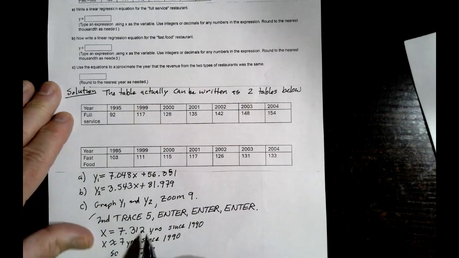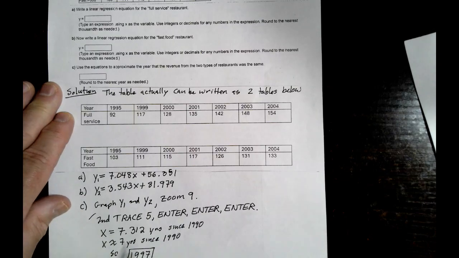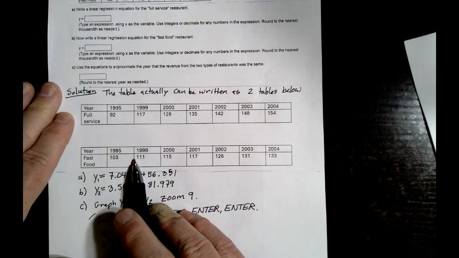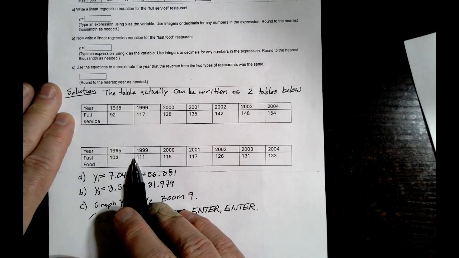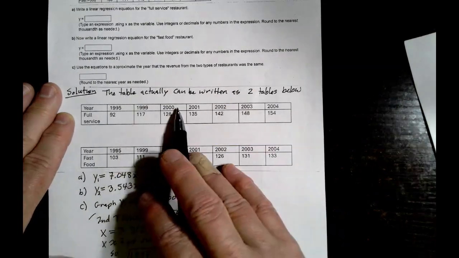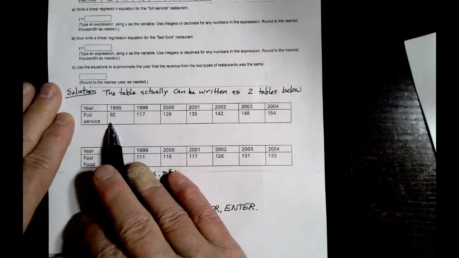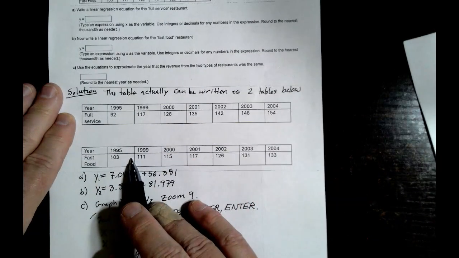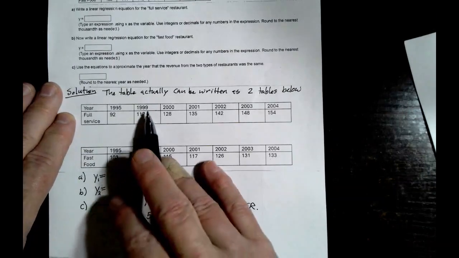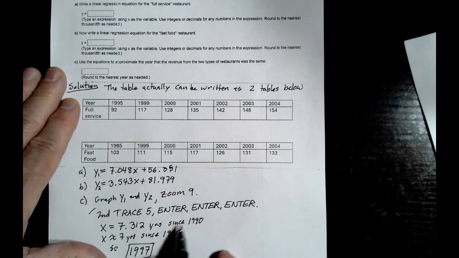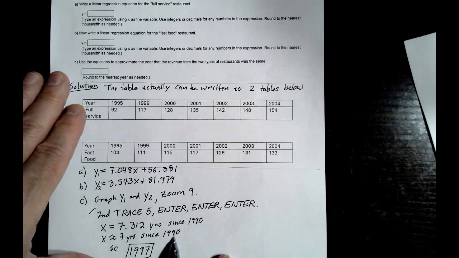year 7.3, that's how many years since 1990, so around 1997 these two are roughly equal. I think full service is going up faster. Full service is not as high as fast food, so it's lower by 1995, but by 1997 it passes fast food, and that's where they're equal, but only for a short amount of time, and then full service surpasses fast food. But they're actually equal in 7.31 years since 1990, or approximately 7 years since 1990, which is roughly 1997.